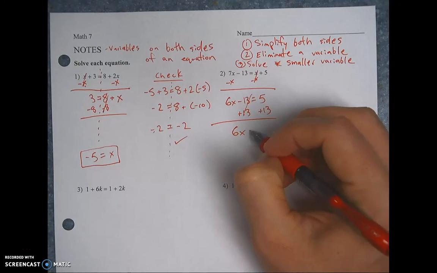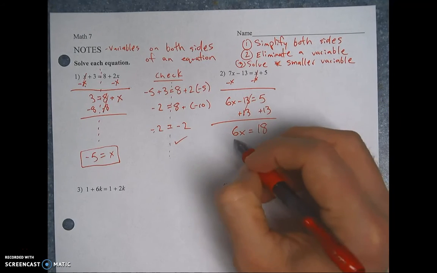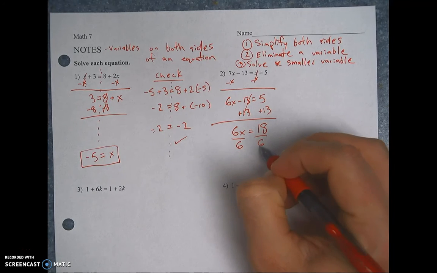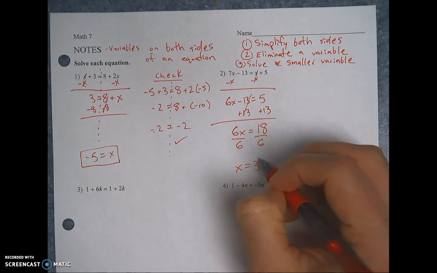These cancel. Divide by 6. And x equals 3.